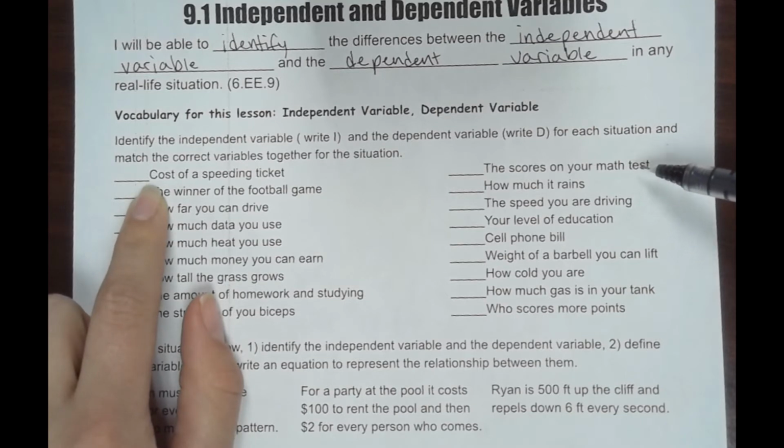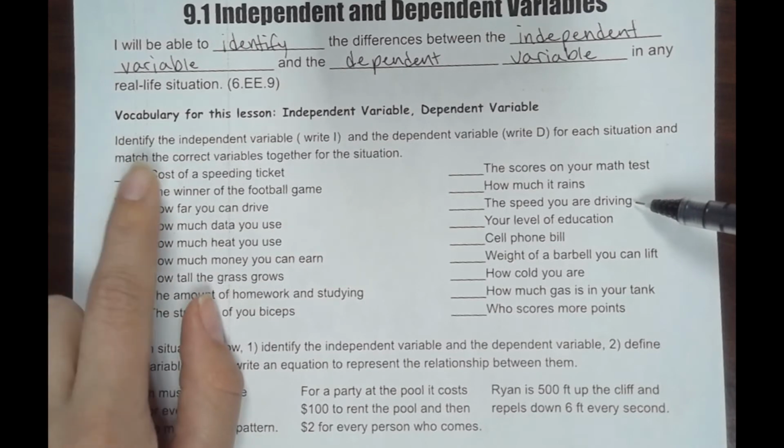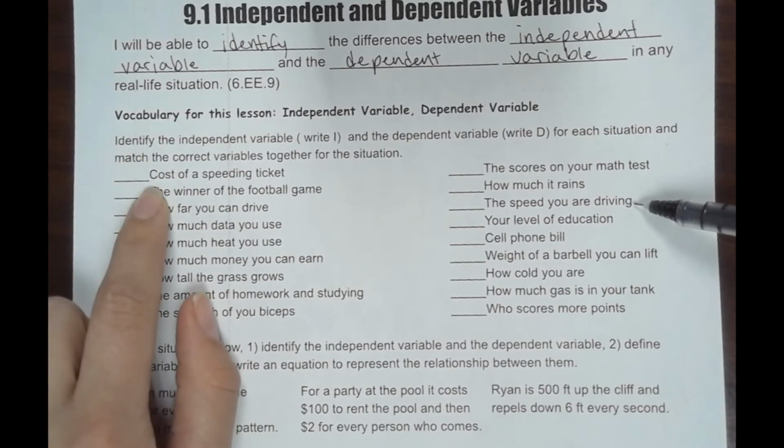Are the scores on your math test going to control or be connected to the cost of a speeding ticket? Probably not. How much it rains? Probably not. The speed you're driving. Okay, that is something that is connected to the cost of a speeding ticket. Now, does the cost of the speeding ticket control the speed you drive? Or does the speed you're driving control the cost of a speeding ticket?